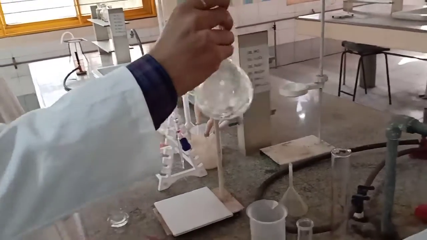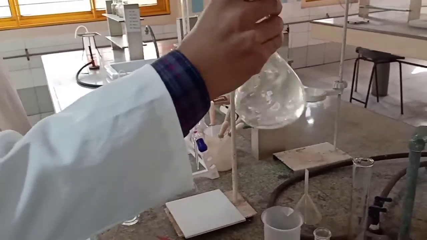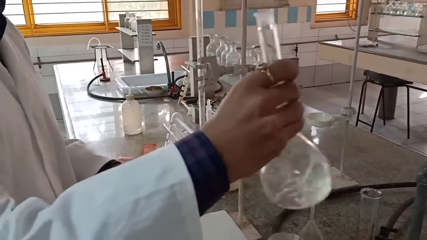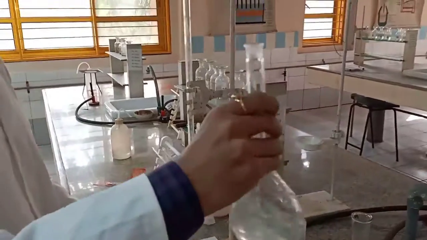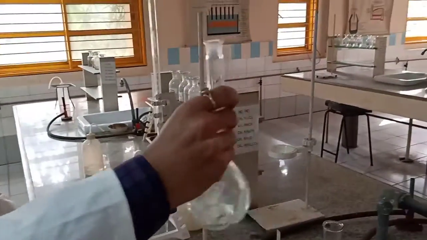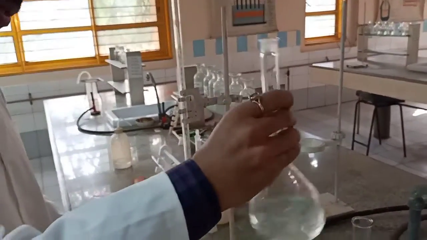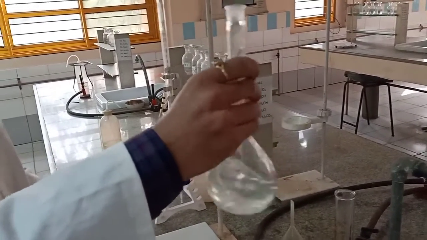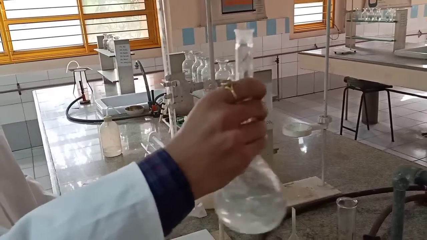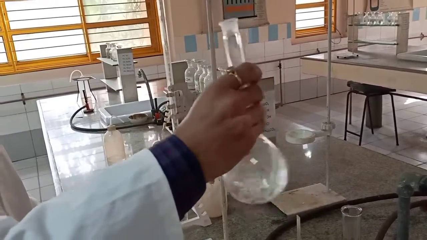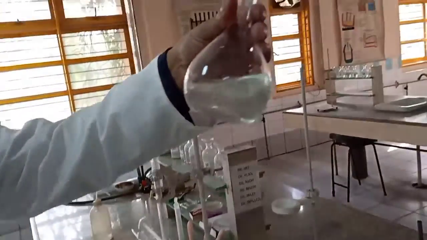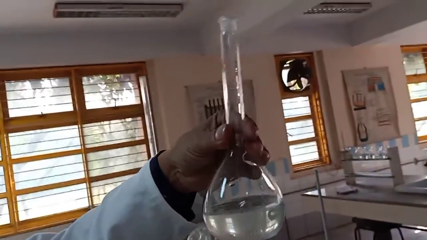Now depending upon the molarity, we weigh the salt, and that is known to you. Maybe M/20, M/50 or M/10, whatever solution concentration is required, accordingly we weigh and make a solution. So here we are trying for M/20 solution of oxalic acid. You can see that all the particles are dissolved completely.